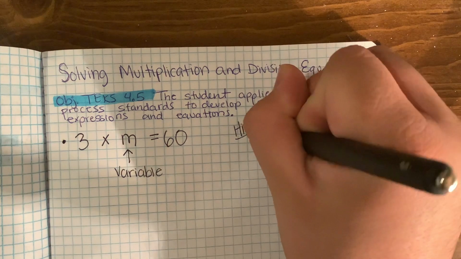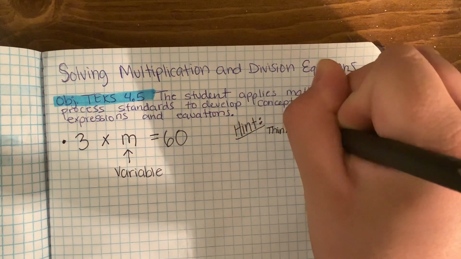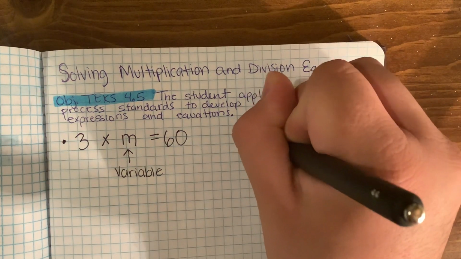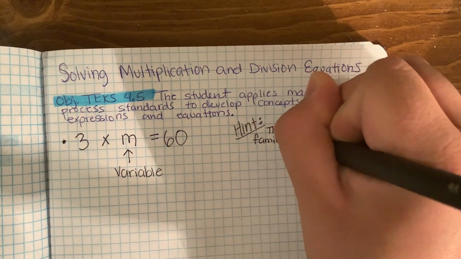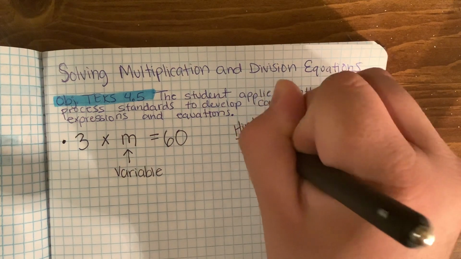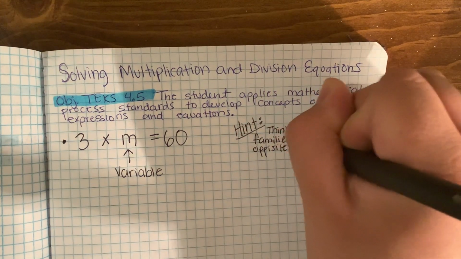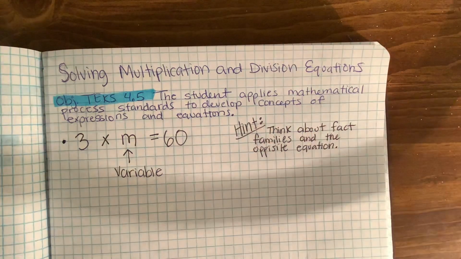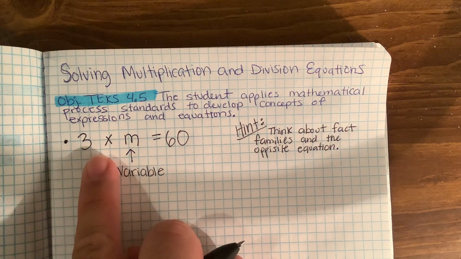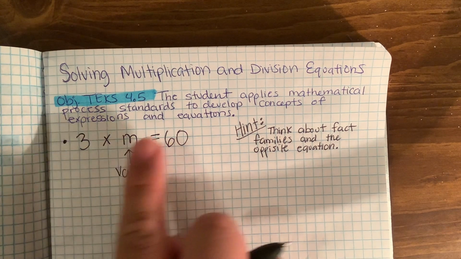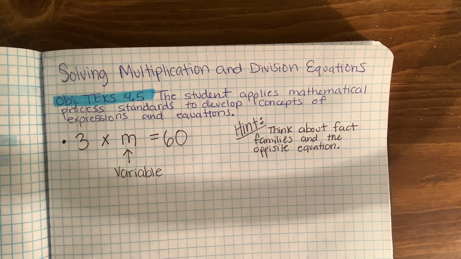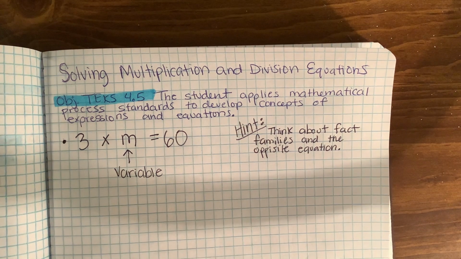So a hint that we're going to give today when solving these types of equations is to think about fact families and the opposite equation. Okay? So, fact families wise, we know that if we're multiplying, the opposite of multiplication is division. So I will use what I have provided to find my answer. Okay? So now, let's go ahead and check it out.